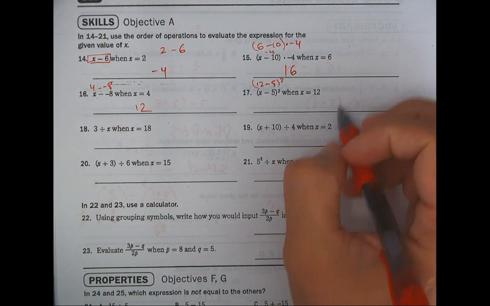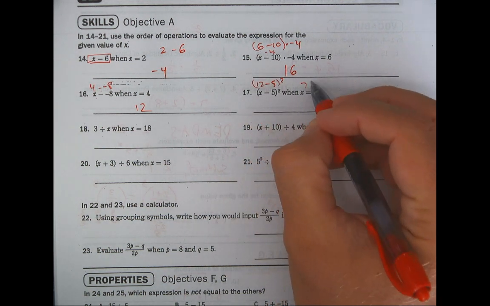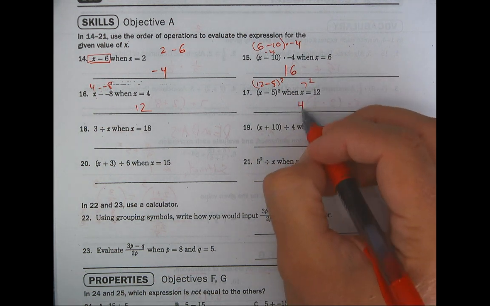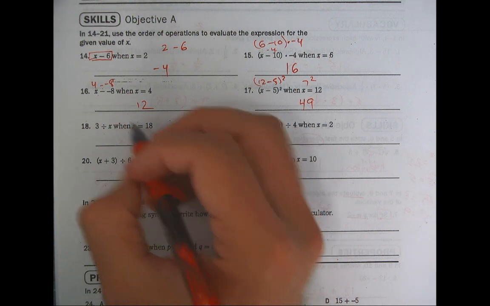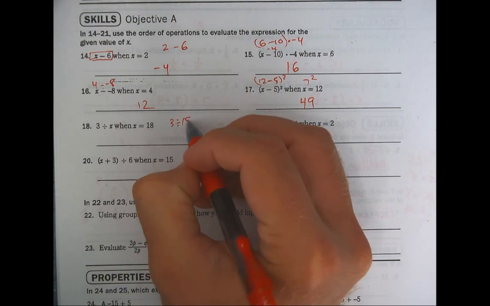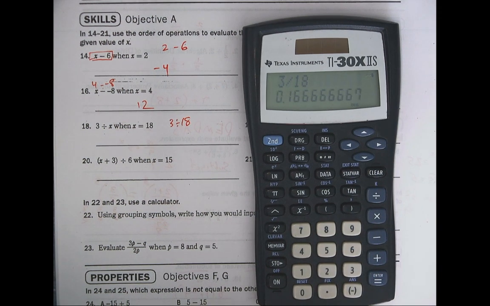squared. So that is parentheses first before exponent. So parentheses first gives you 7. The squared is still there. 7 times 7 is 49. X equals 18. This says 3 divided by 18. We try that in our calculator, 3 divided by 18, and you're going to get a nasty decimal.